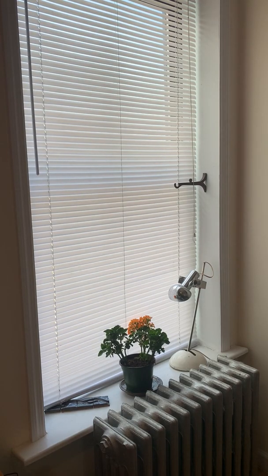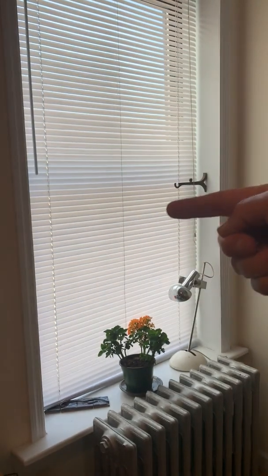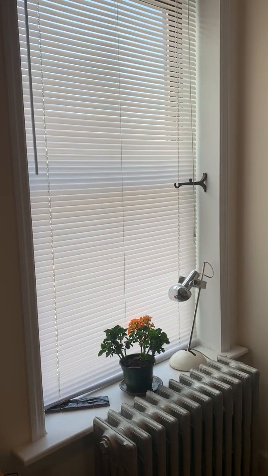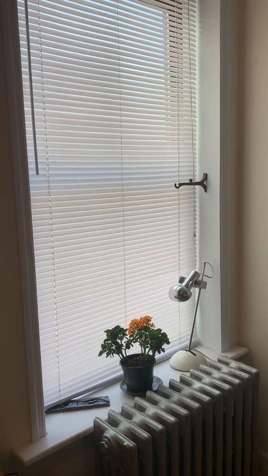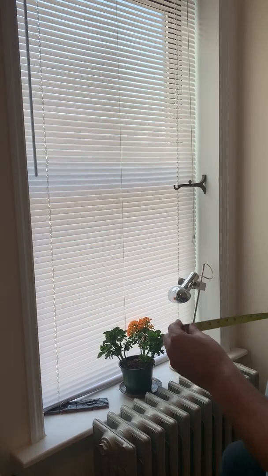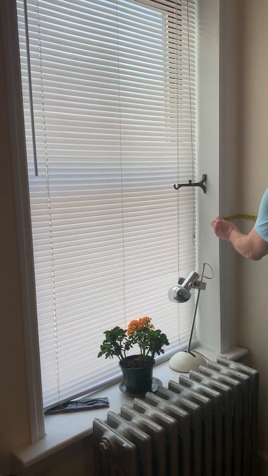Now I'm standing on the other end of wall 1 by the window. What I'm going to do is measure the little bit of wall here and then also the width of the window itself. So here I go. From the edge of the window to the corner, it's 6 inches.